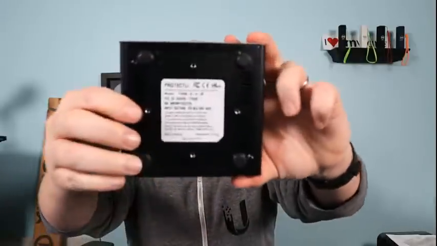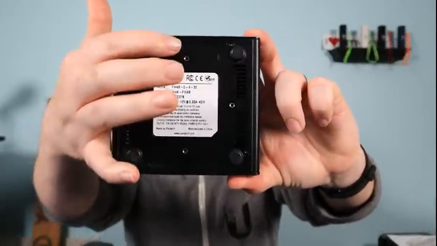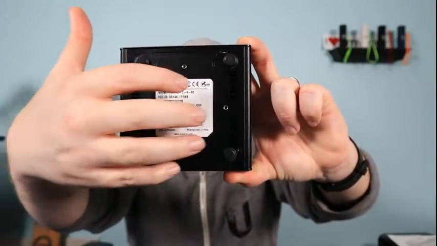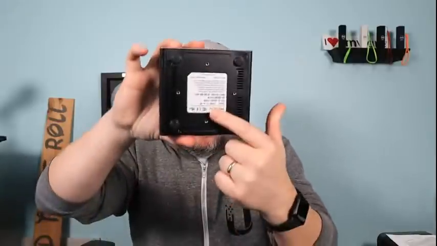So on the bottom of this, let's see if you can see the VESA mounting holes here. It actually comes with a plate that you mount there, and then the VESA mount actually screws to their rack appliance. So you can rack mount this using their rack appliance. It's actually pretty ingenious. I need to do a video on that.